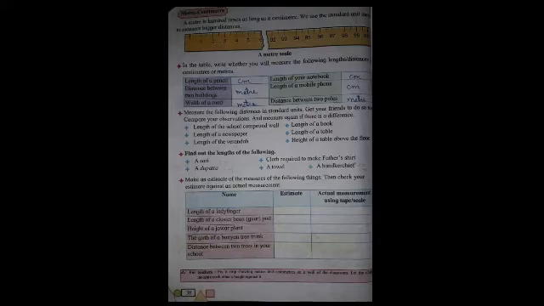Now page number 38. Meter, centimeter. A meter is 100 times as long as a centimeter. Children, you have to remember, a meter is 100 times as long as a centimeter. So we use the standard unit meter to measure bigger distances. For measuring bigger distances, we always use a standard unit meter. Understood children? Now we will see the table.